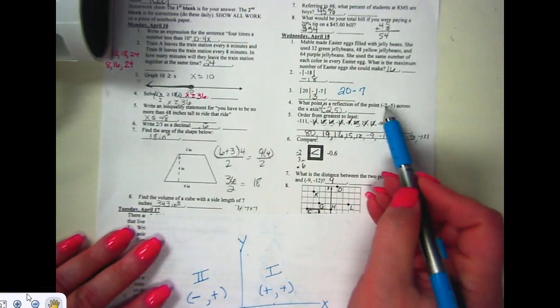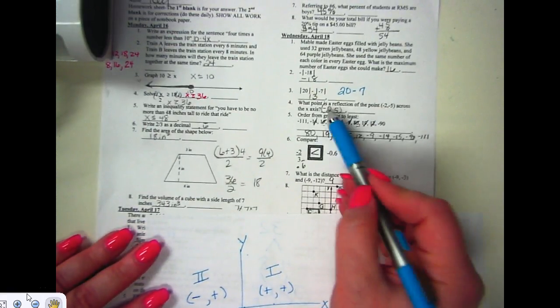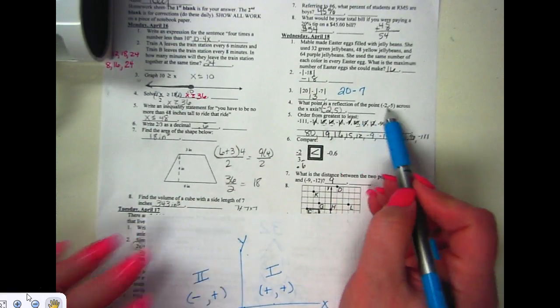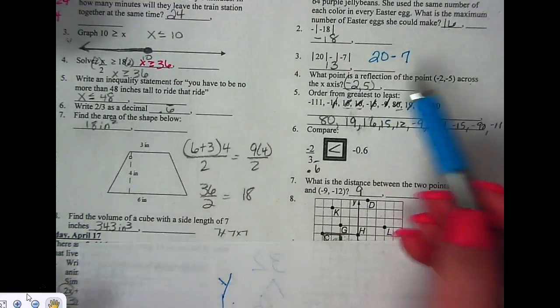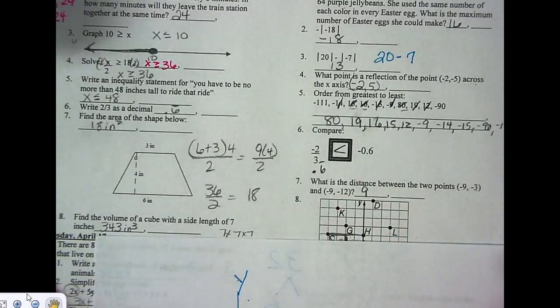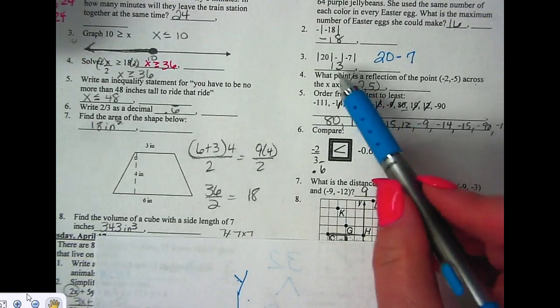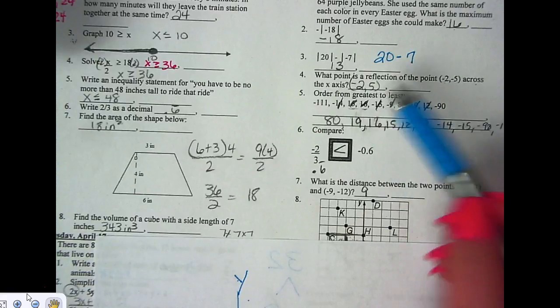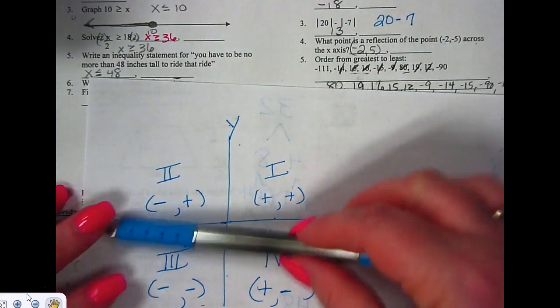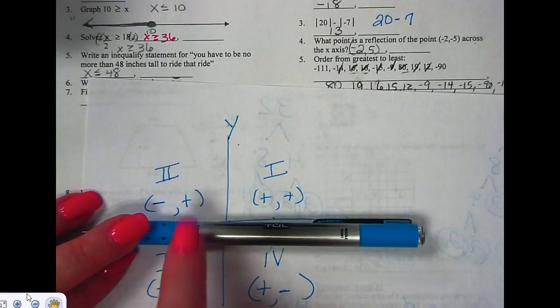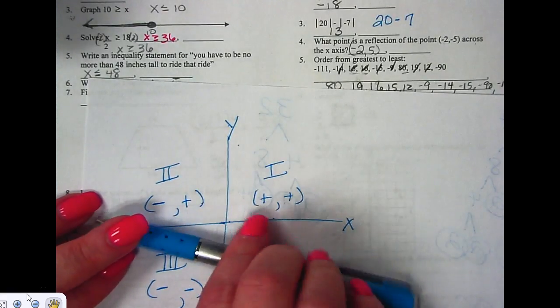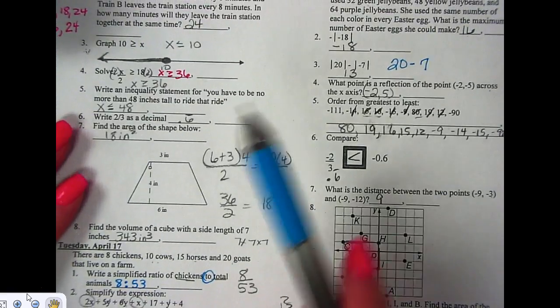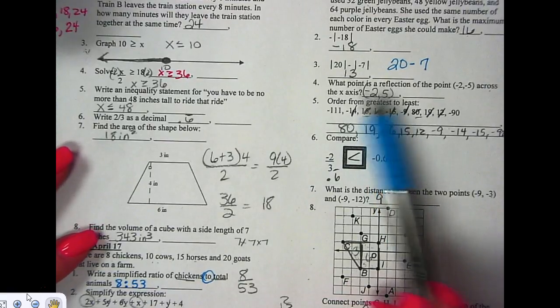The x still stays a negative, but my y goes from a negative 5 up to a positive 5. So if I jump across this axis, that negative 5 is now a positive 5. Everybody get that one okay?